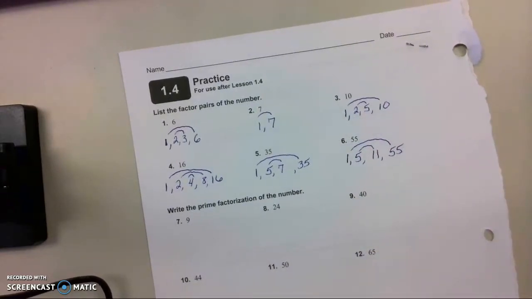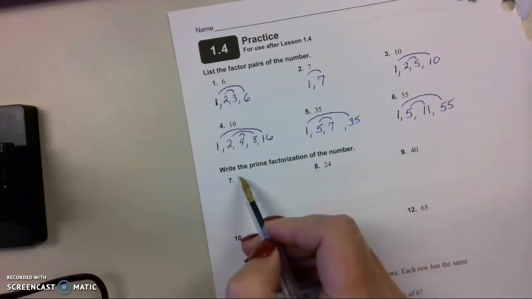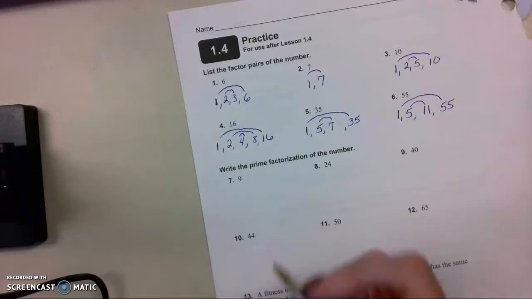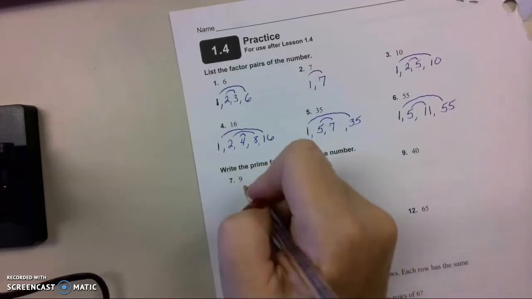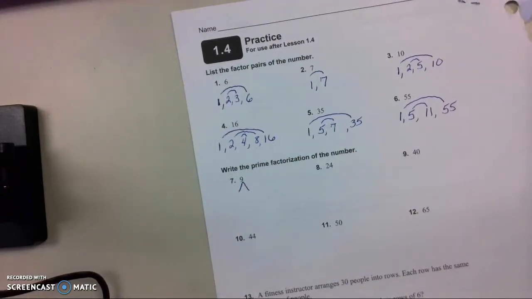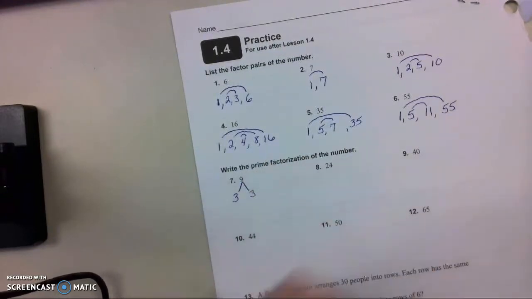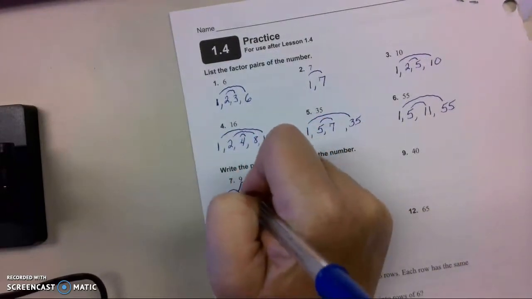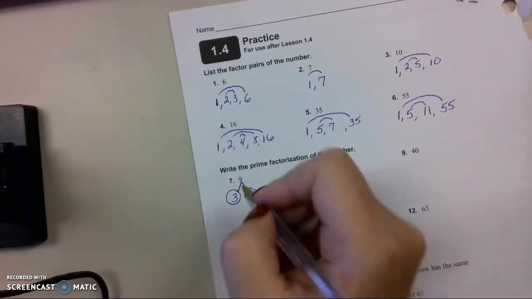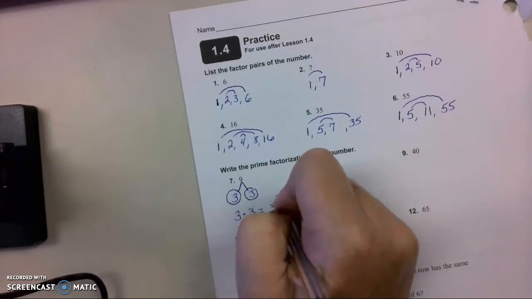Excellent job. Our next set of directions say write the prime factorization of the number. So this is just like our calendar. We're going to look at the number 9, and we're going to think about how can I get to the number 9 with multiplication. And if there's another way besides 1 times the number, then we're going to have branches grow out of it. So we know 3 times 3 equals 9. So we're going to write 3 on each branch. And 3 is a prime number, so we're going to circle it. And then it's time to pick our berries. So we write 3 times 3, which can also be written as 3 squared.